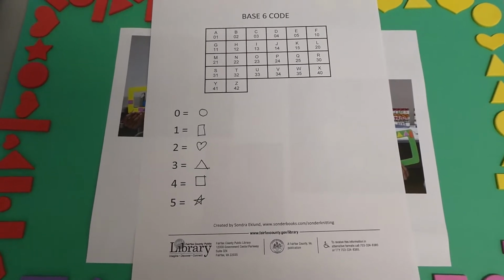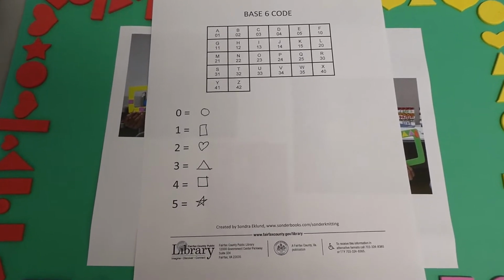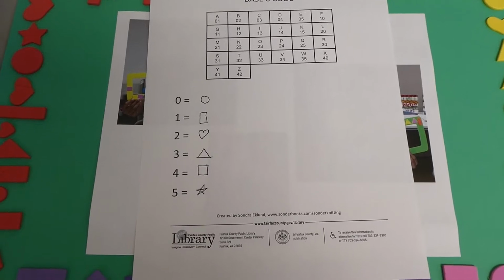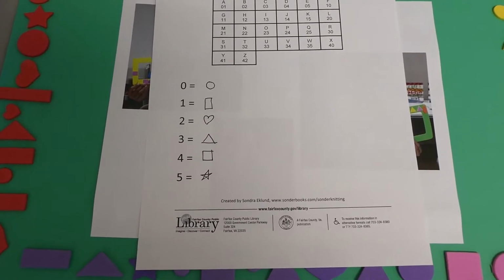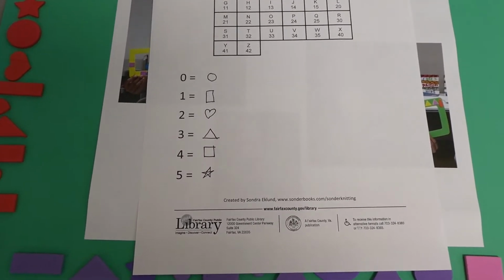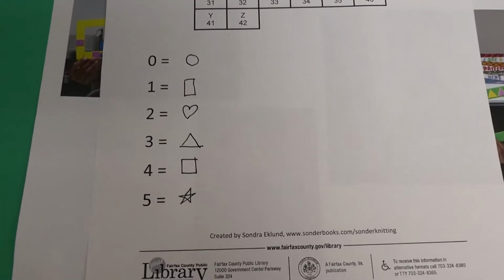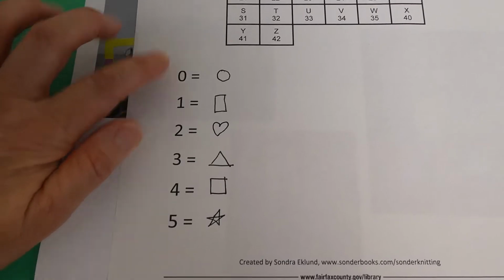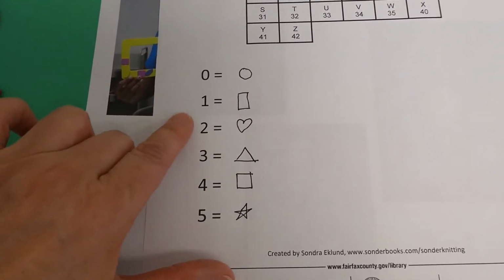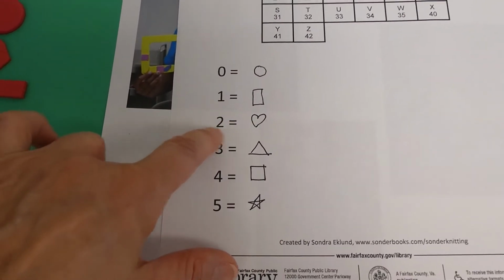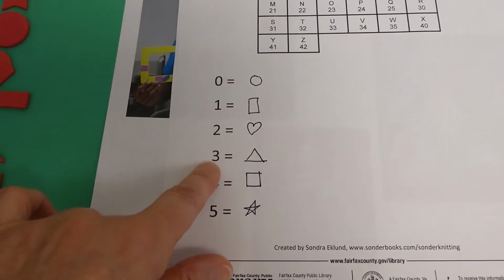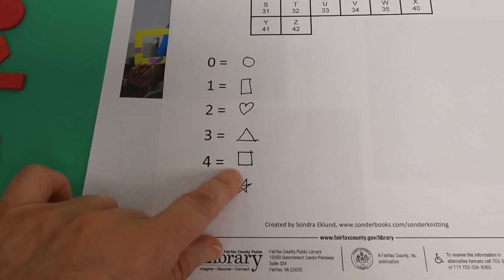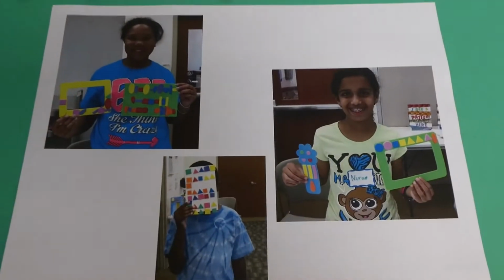But you don't have to stop with colors. You can also take 6 other things and make a code with it. In this case, I'm using the shapes. And this is easier to remember. I made 0 a circle, because that makes sense. I made 1 a rectangle, 2 a heart, because it's got the 2 bumps, 3 a triangle, 4 a square, and 5 a star. So those are pretty easy to remember.